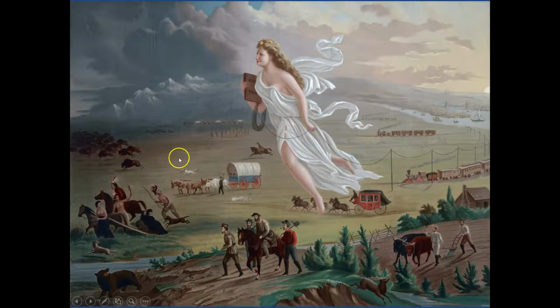And as we move, you notice the Native Americans are kind of running for their lives. And there's also something kind of symbolic. Notice how bright and sunny it is over here and how dark it is over here, sort of implying that American culture is bringing light to the darkness that we see on the left.